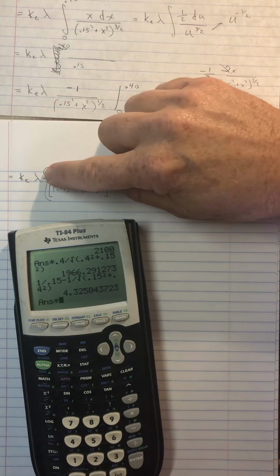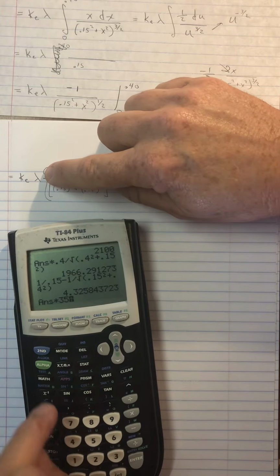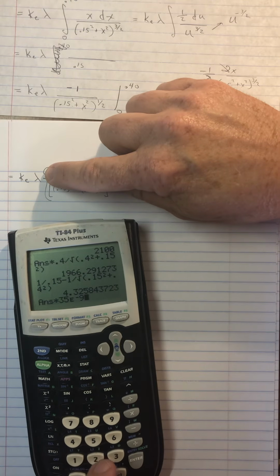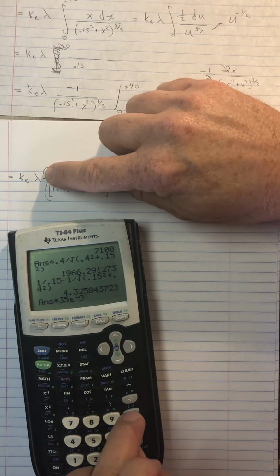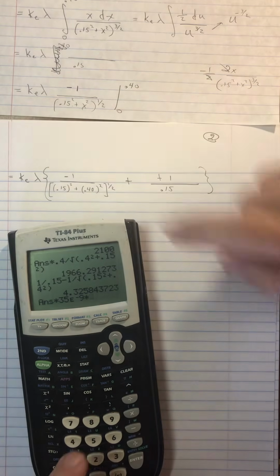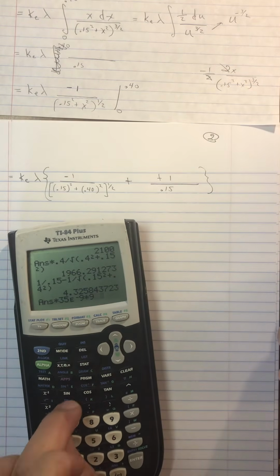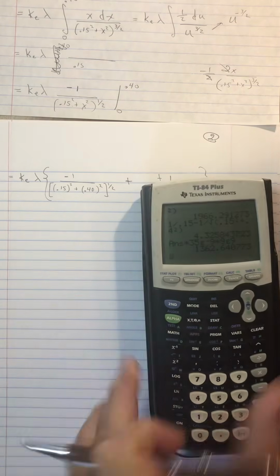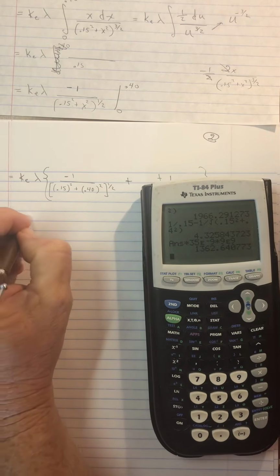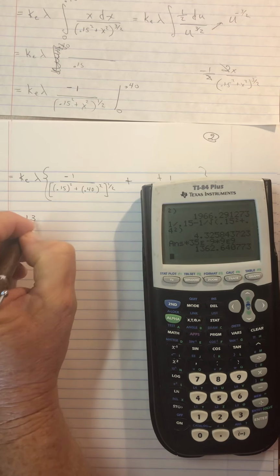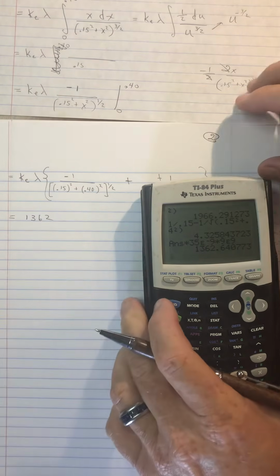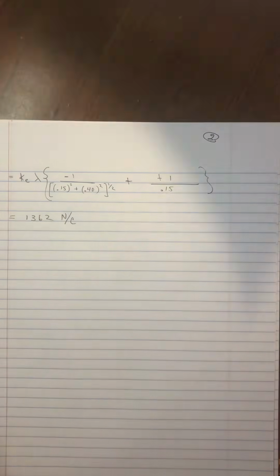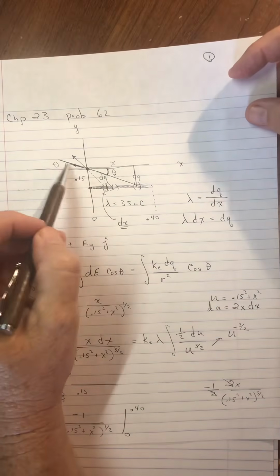Now let's multiply that by the 35 times 10 to the negative 9. And then multiply that by Coulomb's constant, which is 9 times 10 to the 9th. And so I get 1,362 newtons per Coulomb. So that is the X component.